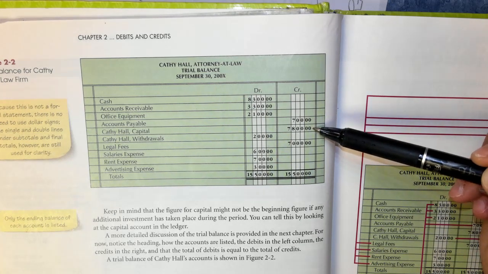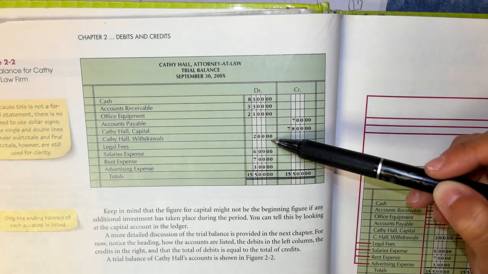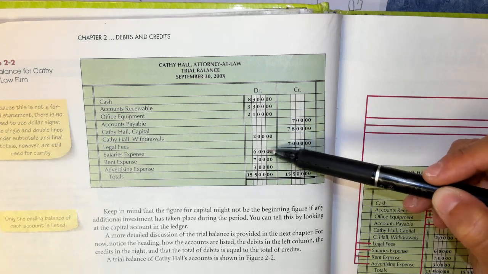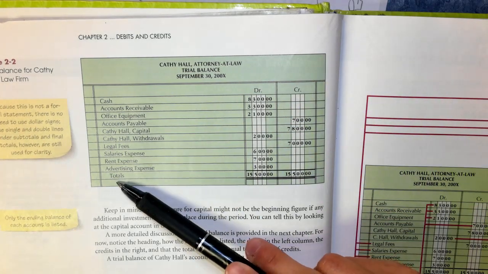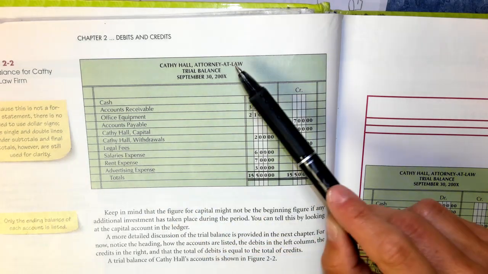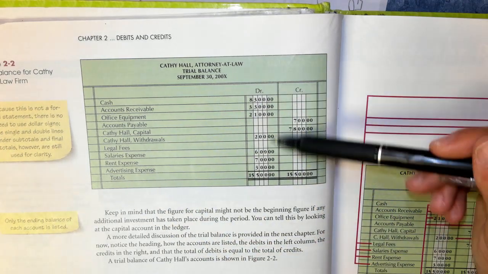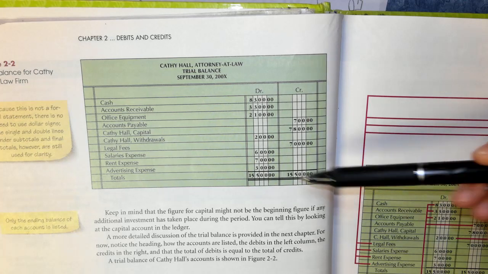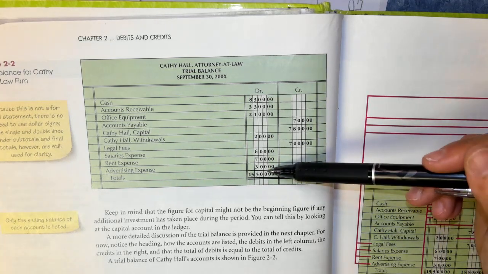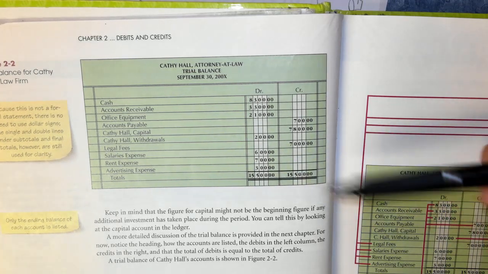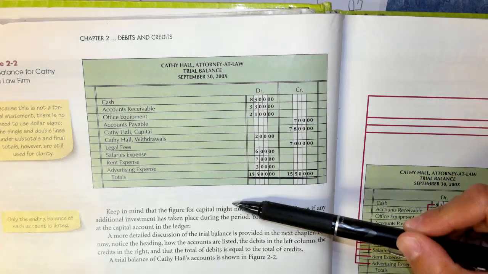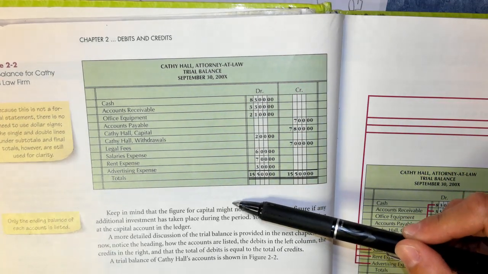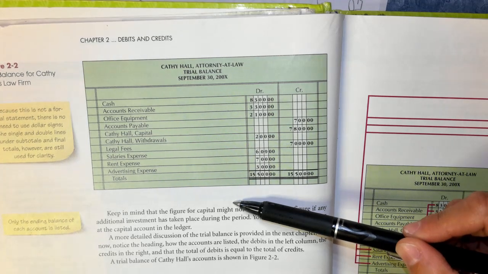Then we had some on the credit side, and we go through every single T account and add in all those numbers. To find our total for this trial balance, we add up the debit side, add up the credit side, and we should have equal sides. They should always be in balance. Now remember, this trial balance is an informal statement. This is not a formal financial statement.